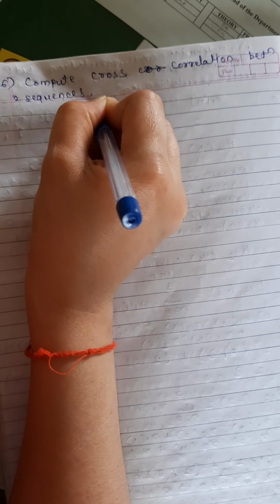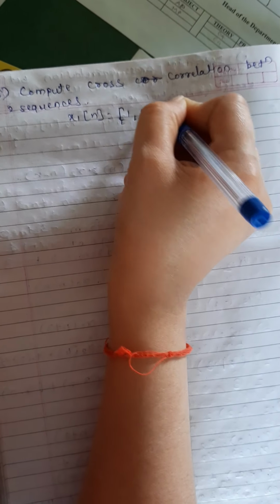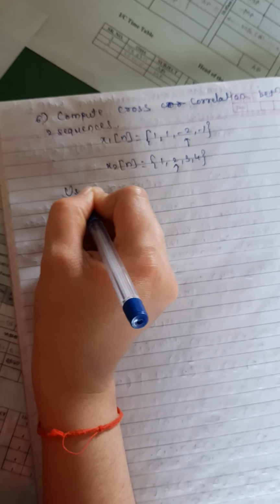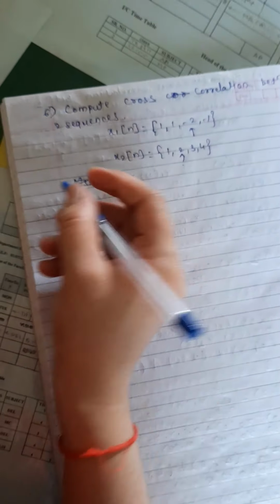So x1 of n is 1 1 minus 2 minus 1 and x2 of n is 1 2 3 4. Now use analytical or graphical method only.